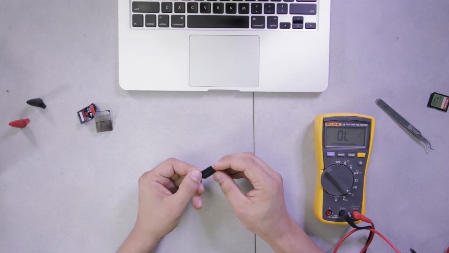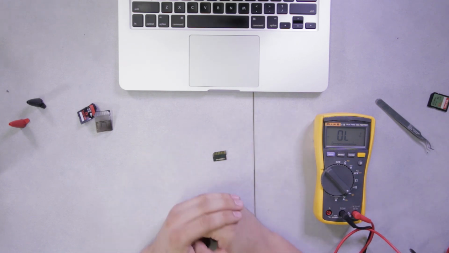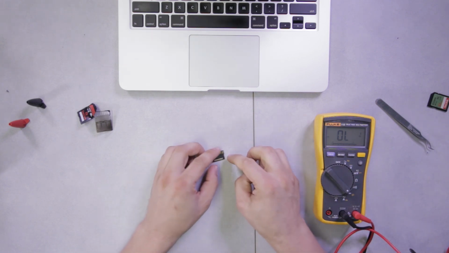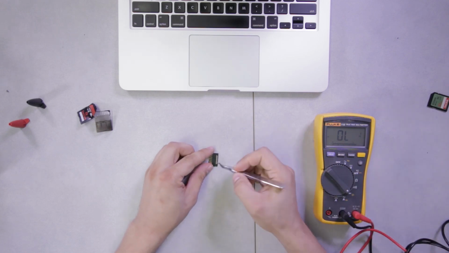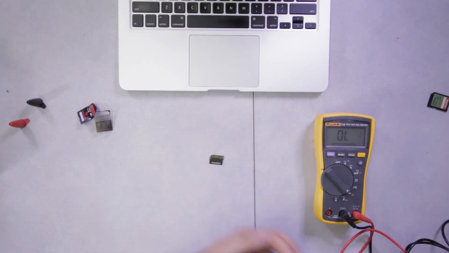So the next thing you guys are going to see is me doing a little bit of soldering work and attaching this device using a designated pinout to a NAND flash reader adapter that is going to communicate directly with the memory chip.